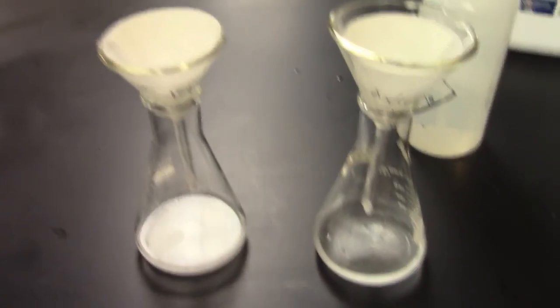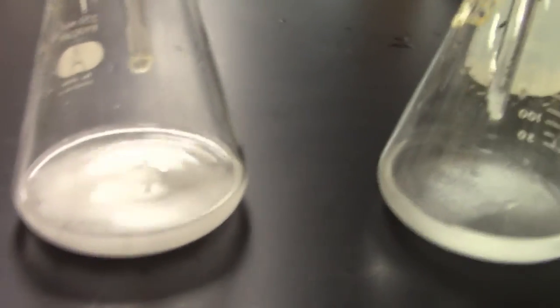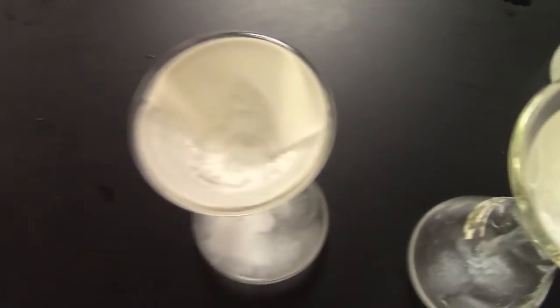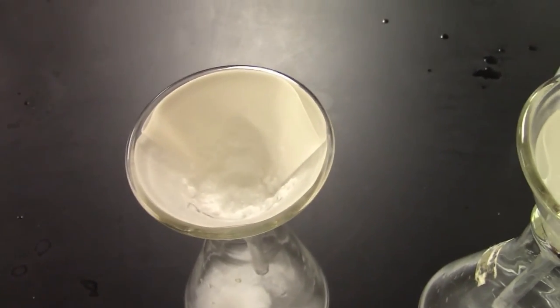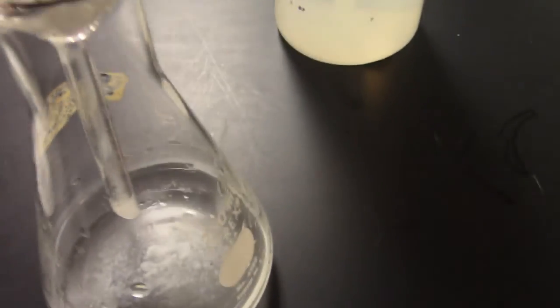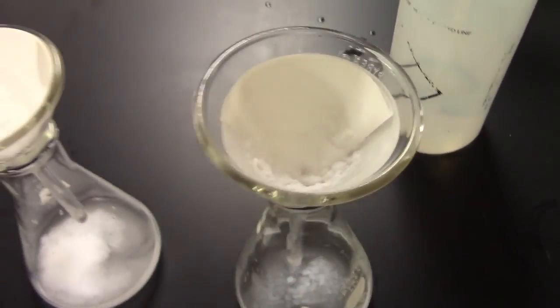So, after they've been filtered, this is what they look like. This is reaction 1. It has some cloudy stuff at the bottom because the chalk dust is so fine that a little bit of it can make it through the filter paper. And here's reaction number 2. It also has a little bit of cloudiness at the bottom, and chalk dust on the inside of that filter. There you go.